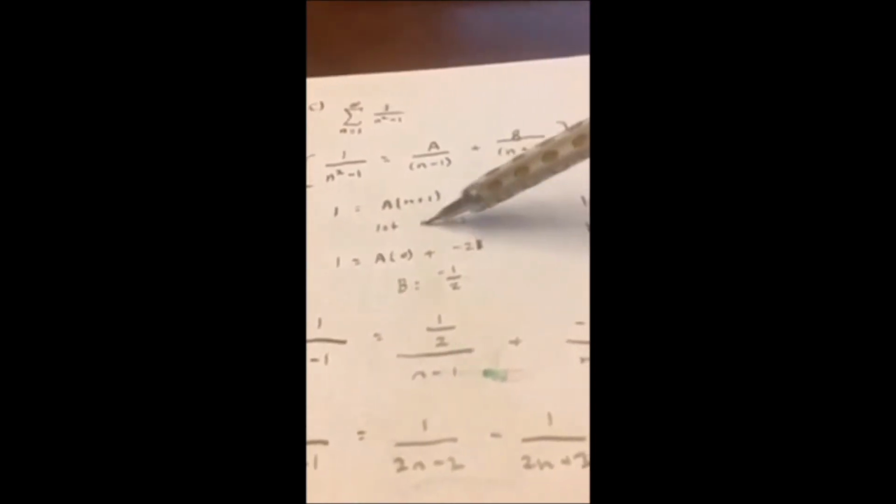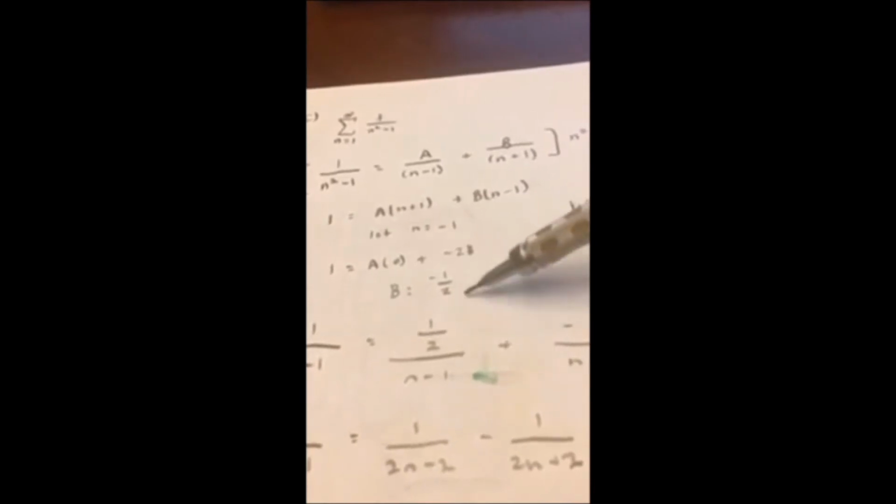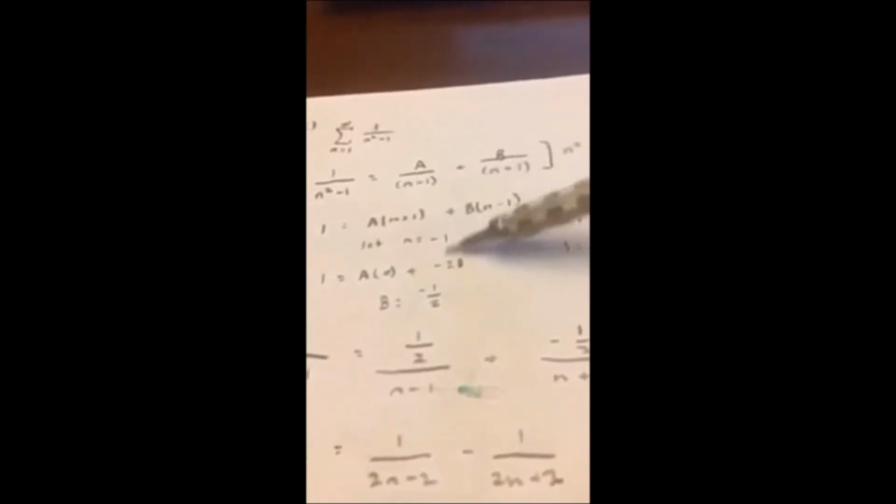So what we do is we multiply this whole equation by n squared minus 1. So we get 1 equals a times n plus 1 plus b times n minus 1. So we have to let n equal negative 1. Then we do this right here, and we get b is equal to negative 1/2. Very simple, very easy equation to solve.